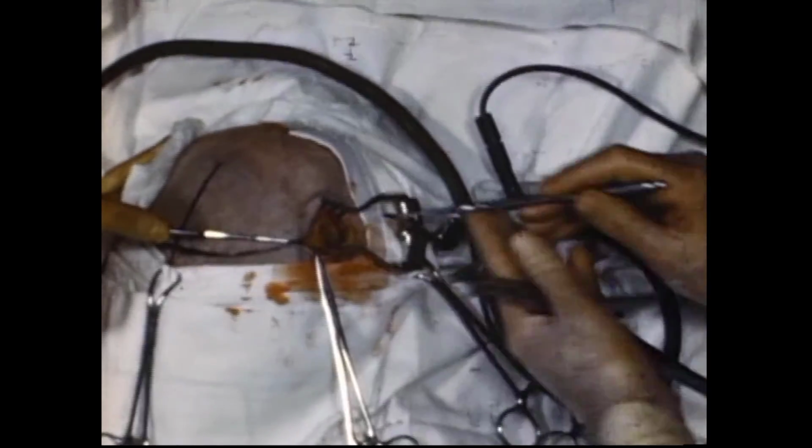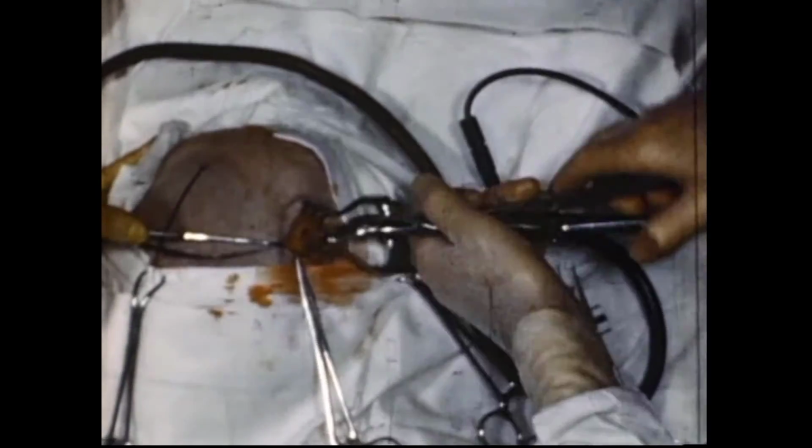The opening is then enlarged in the line of the coronal suture by a rongeur to give greater play for the knife.